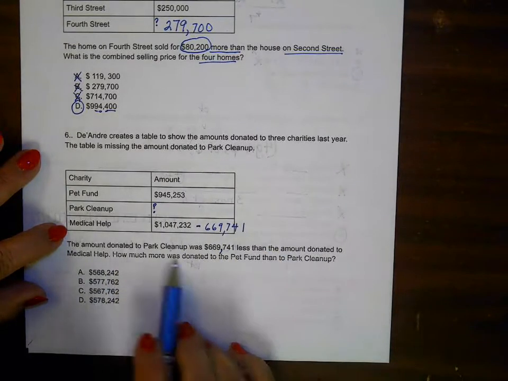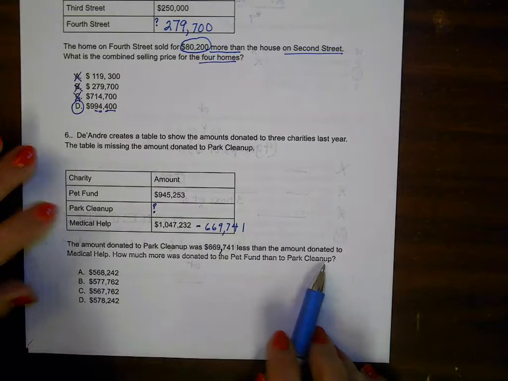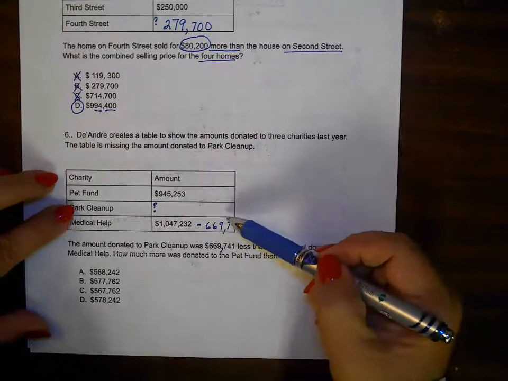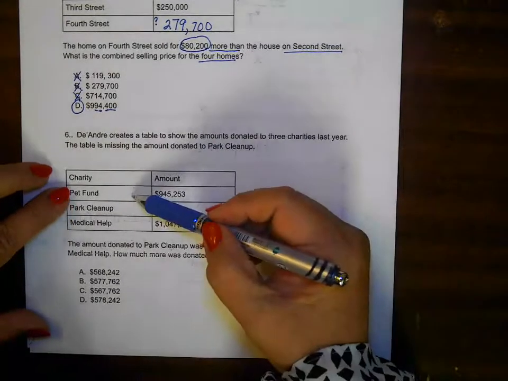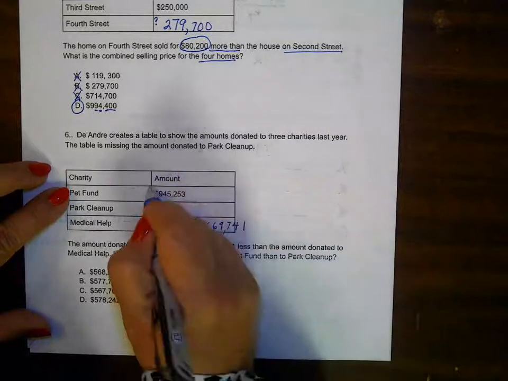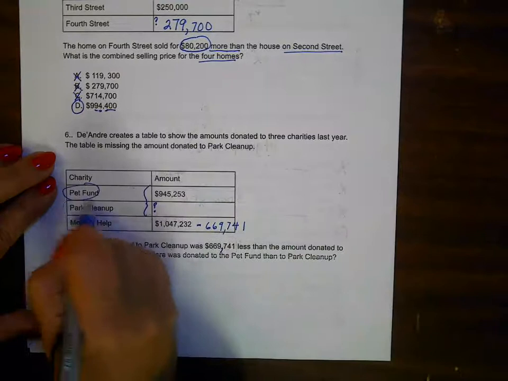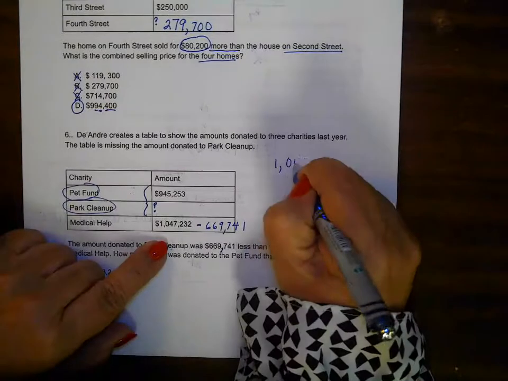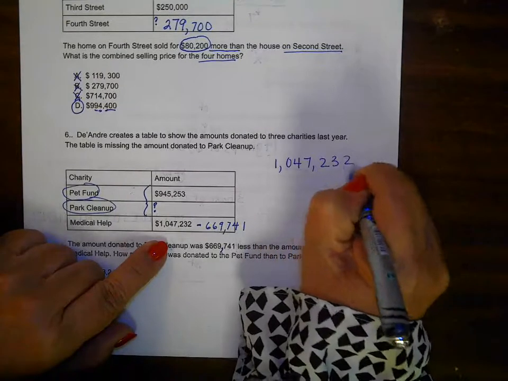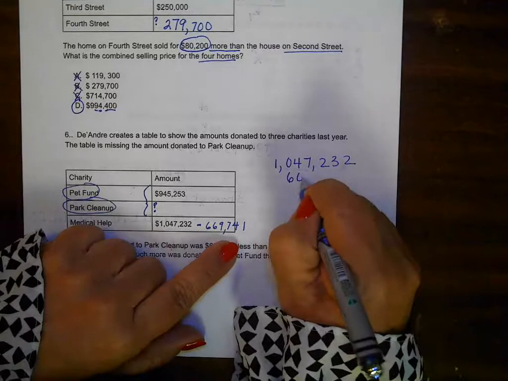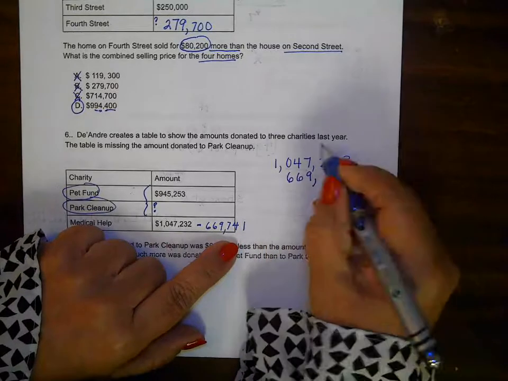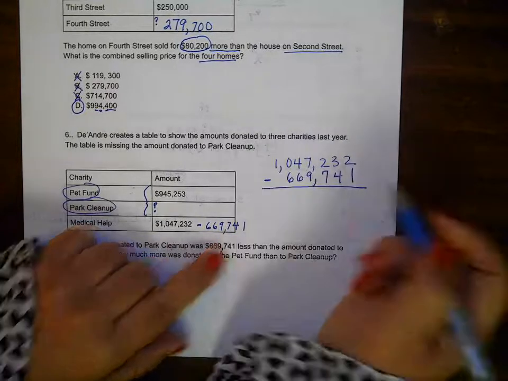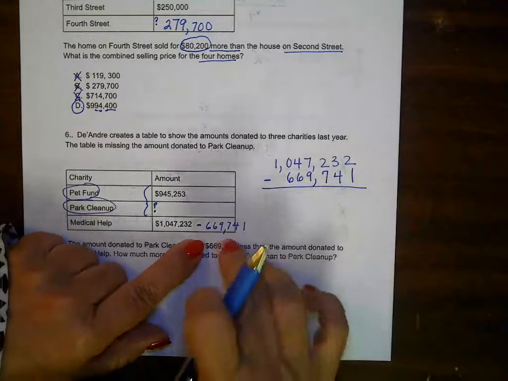All right. How much money was donated to Pet Fund, then to cleanup? Ooh, I've got a couple of things going on here, right? So if I look at this, I have the cleanup, I don't know, but I'm going to need to compare it to my Pet Fund. So this is what I'm going to be working on right here. But in order to do that, I need to do my math here. So I'm going to take my 1,047,232 and I'm going to subtract 669,000. Guys, make sure your commas are right underneath each other so you're not messing up your place value. I already said it was going to be less than, so I need to take this amount away.